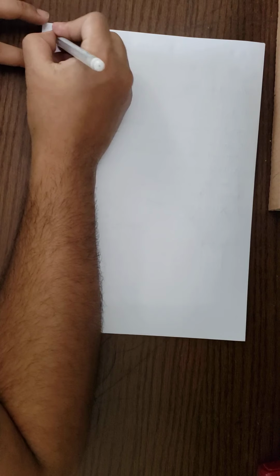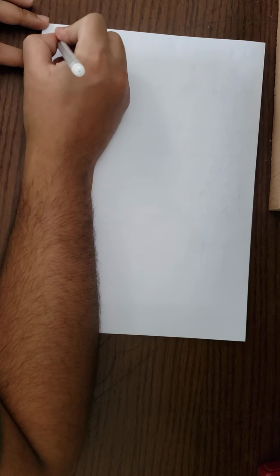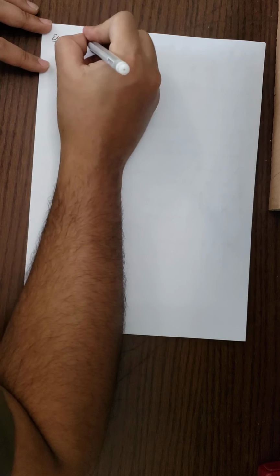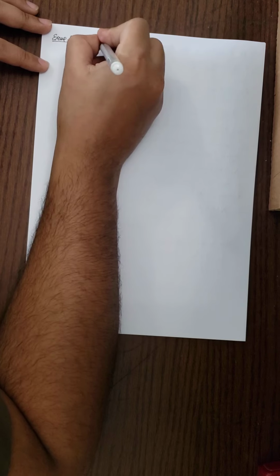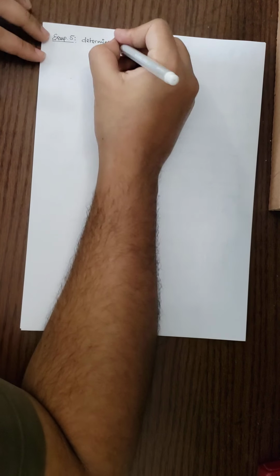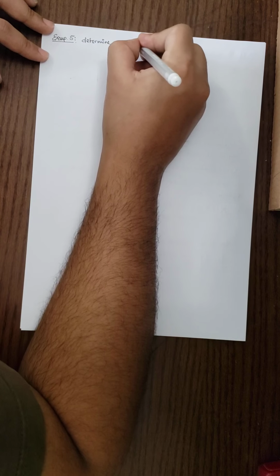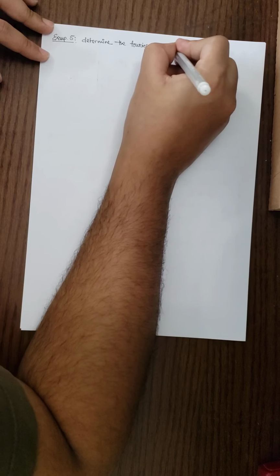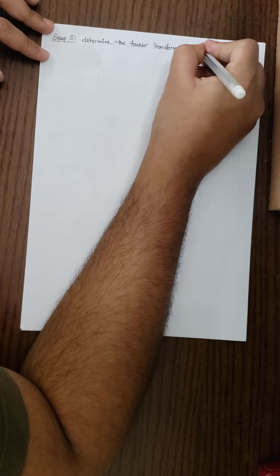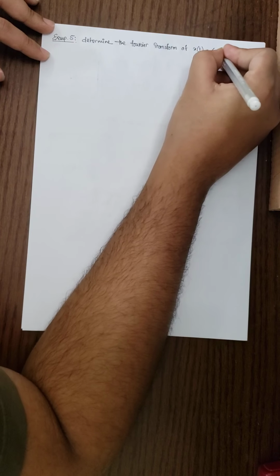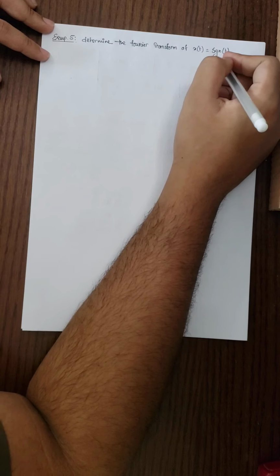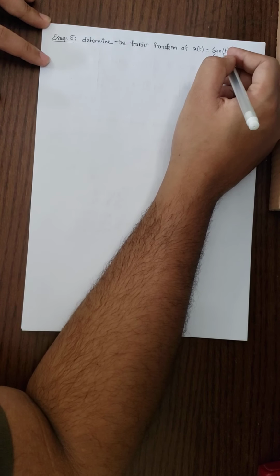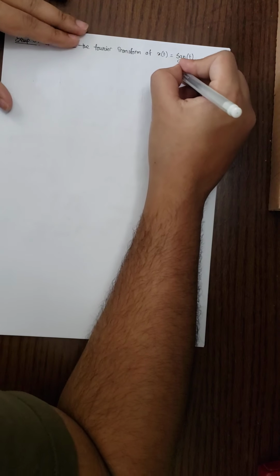So we are to determine the Fourier transform of x of t equal to Sgn of t. Now Sgn, or the sign, is otherwise known as the Signum function. Now let us see what a Signum function looks like.